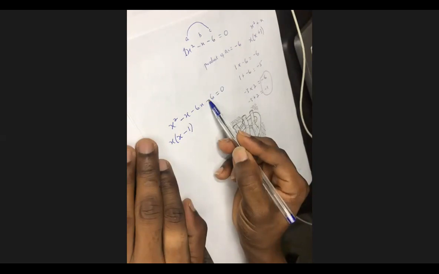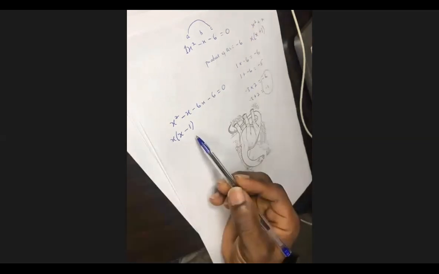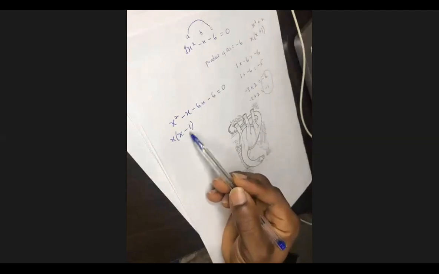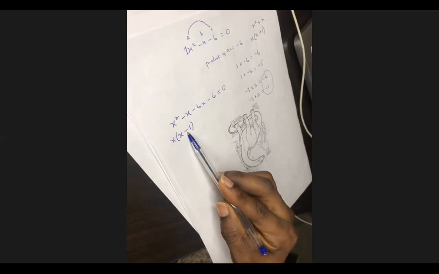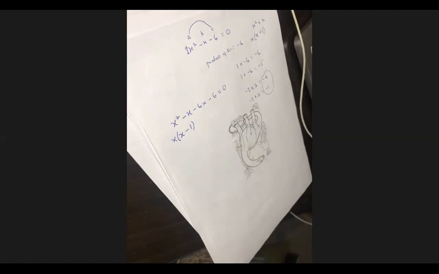Do you get it? Yes. Good. But then you realize that in quadratic factorization, the brackets should be the same. So there's no way this can be negative or minus, and that other bracket will be positive. Do you get it? Yes, sir.